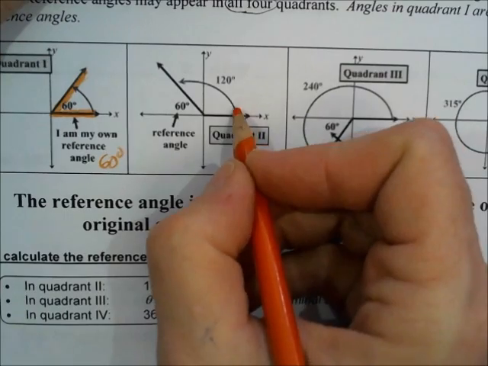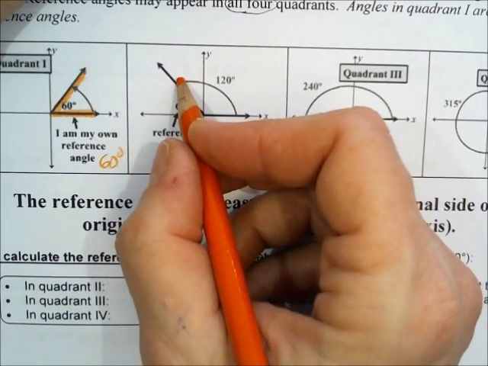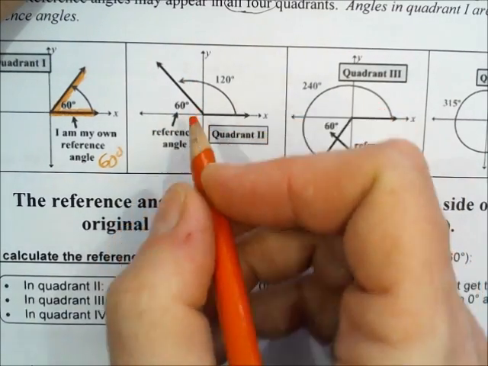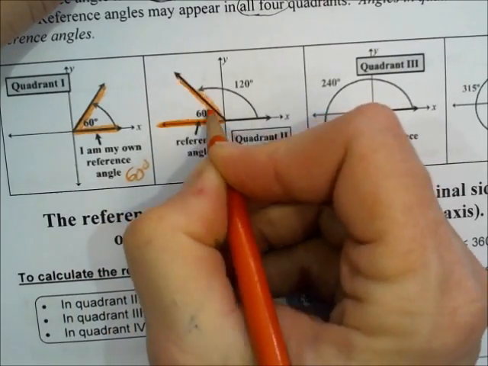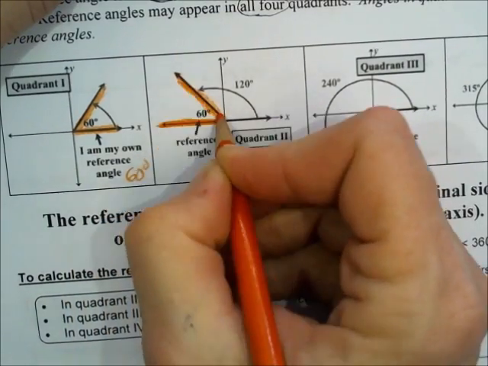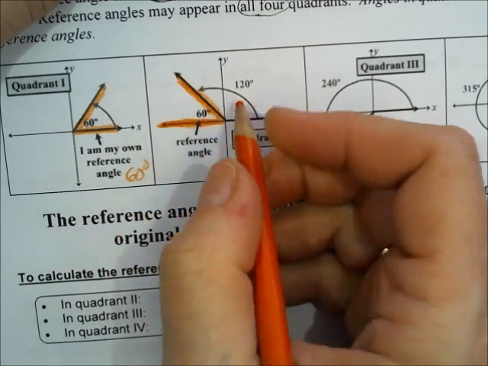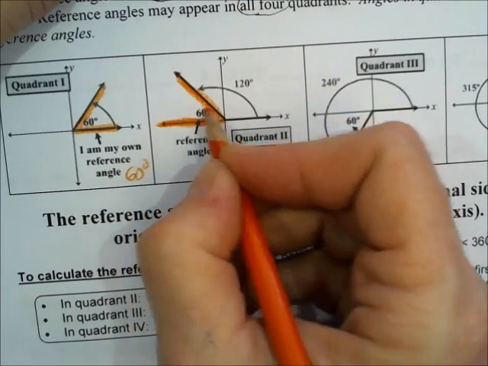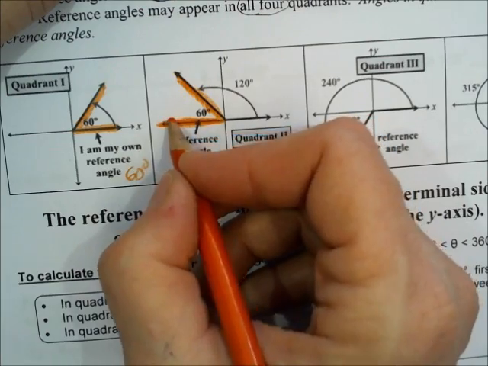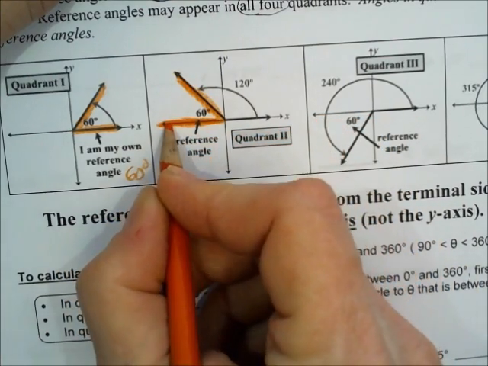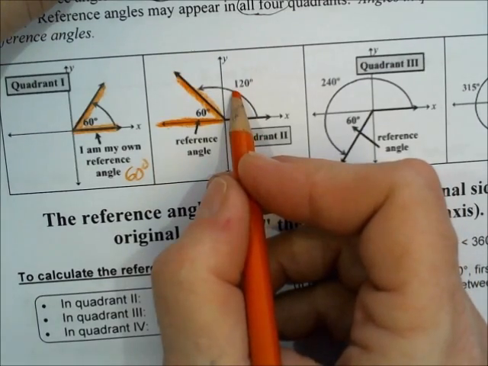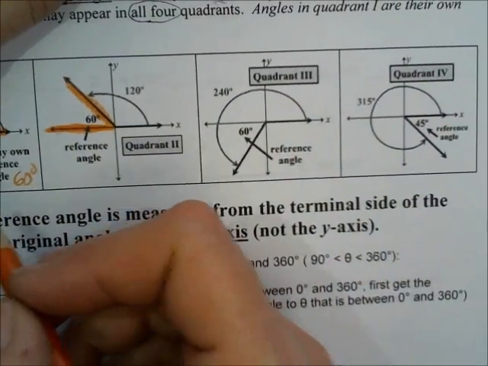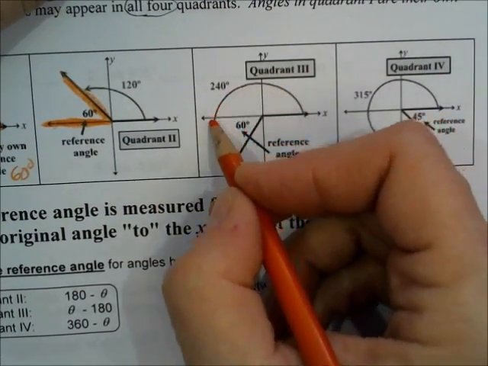It's just the given one. But this second example, here's a 120-degree angle. It ends up in quadrant 2. Well, a reference angle is an angle that makes with the x-axis, the acute angle. So this acute angle is actually 60 degrees because if we went another 60 degrees down, we would get down to the x-axis. So there's the reference angle for 120 degrees. It's 60. Over here you have a quadrant 3 angle.